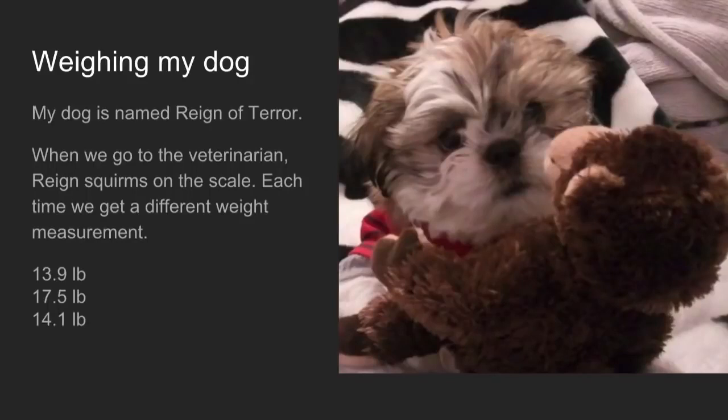She's a little mischievous, and when we go to the veterinarian, Reign squirms on the scale. So every time we weigh her, we get a different weight. This last time we got 13.9 pounds, 17.5 pounds, and 14.1 pounds. What we want to know is how much Reign weighs.